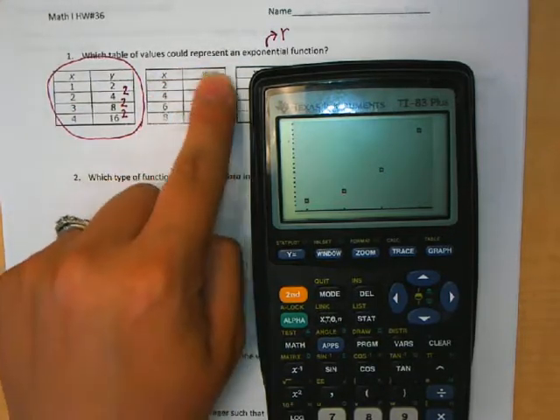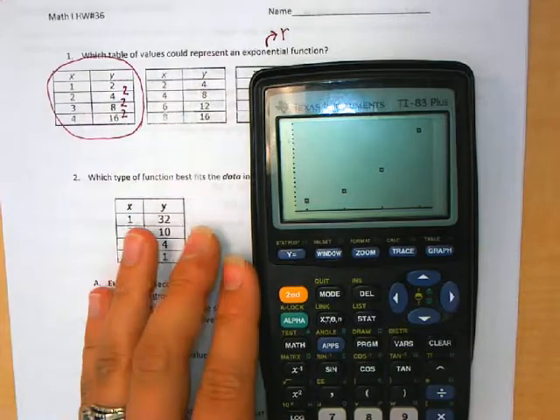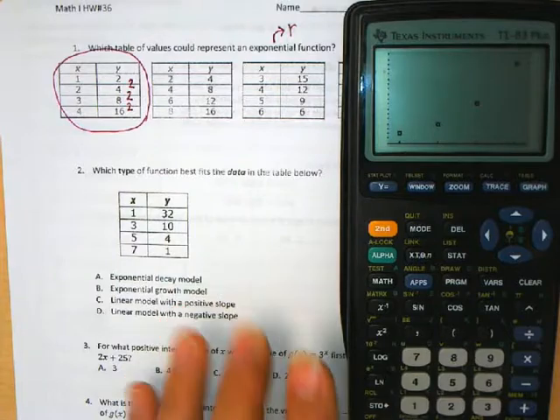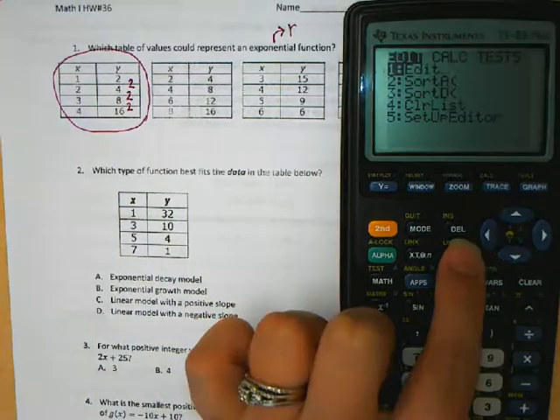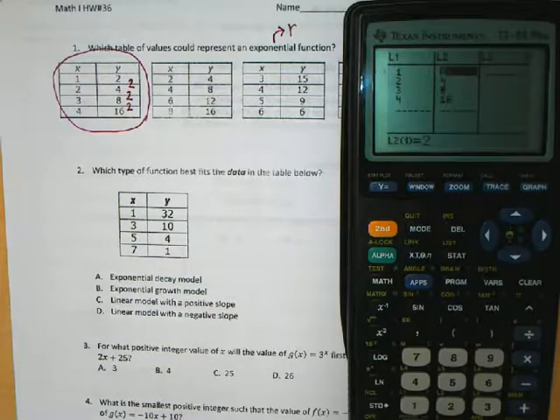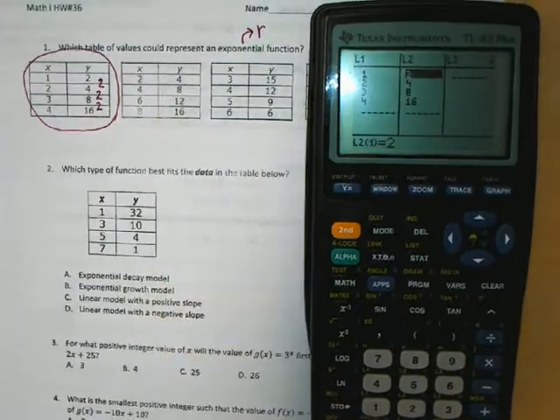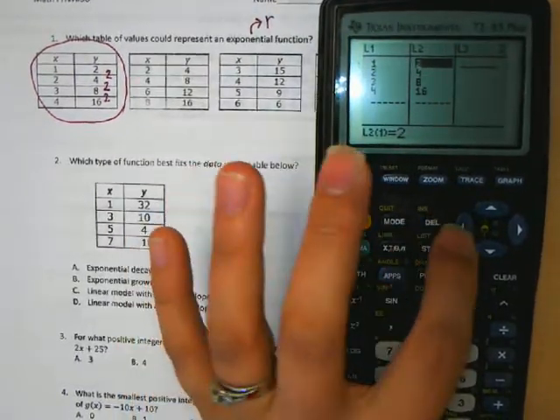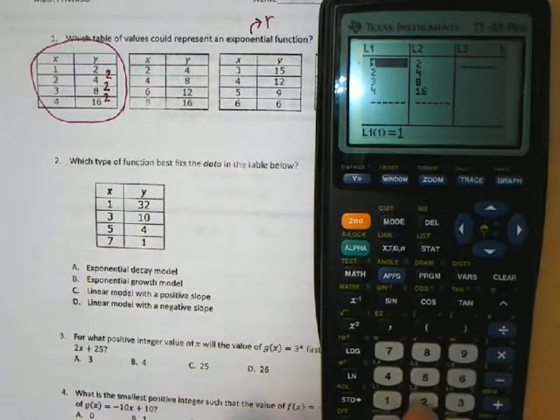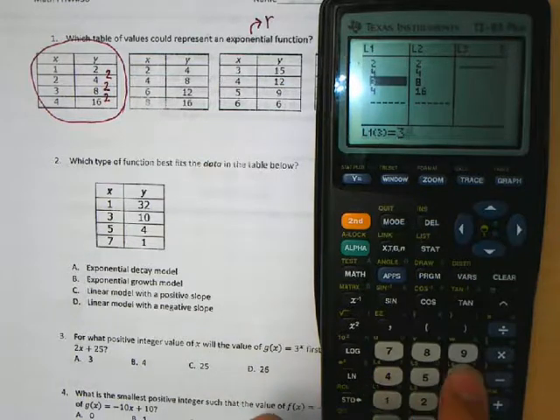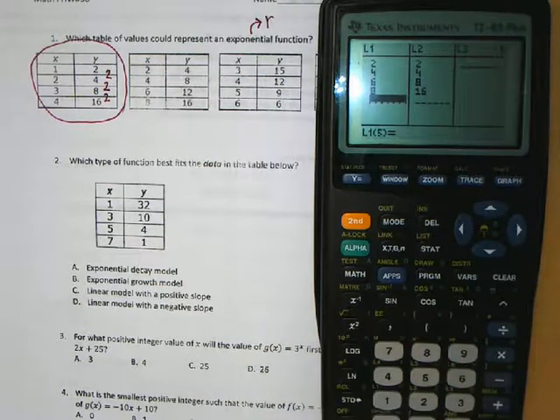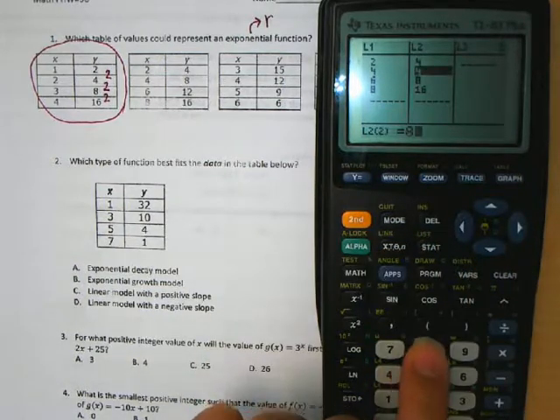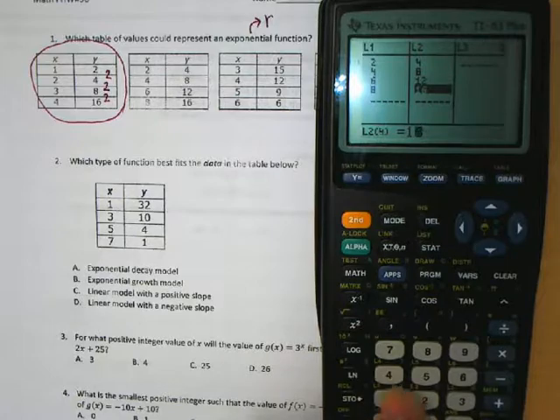So let's go through it one more time just to make sure that we understand. We're going to put in this second table into our stats. So we start off by going to Stat, Edit. Now notice my X values here are different. So I'm going to go back to change my X values to 2, 4, 6, and 8. Then I need to change my Y values. Those are 4, 8, 12, and 16.